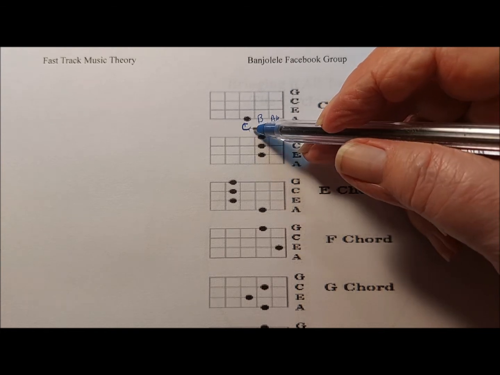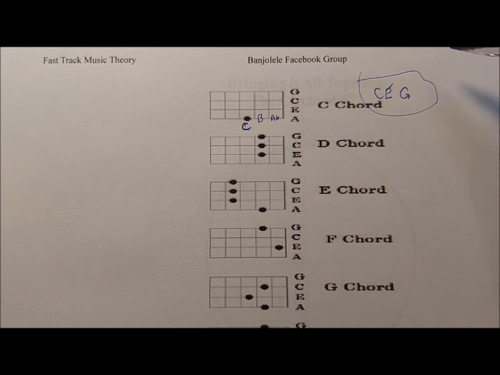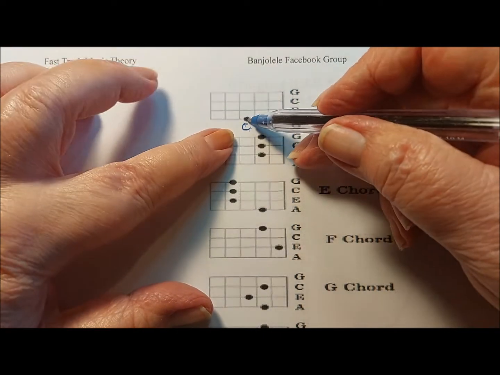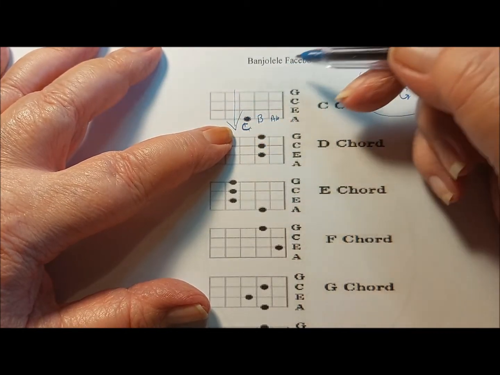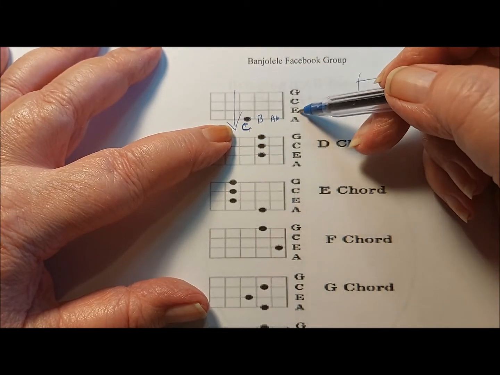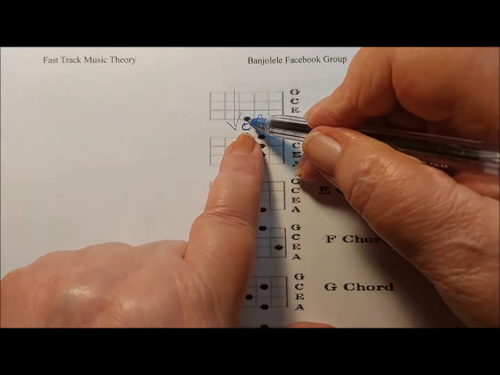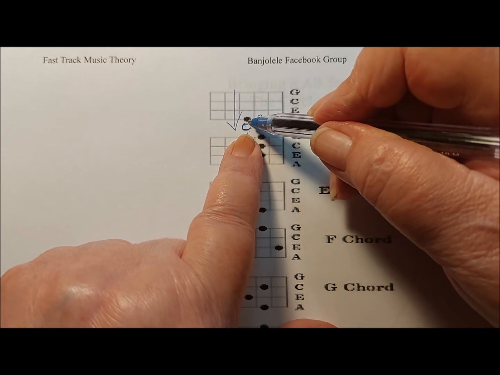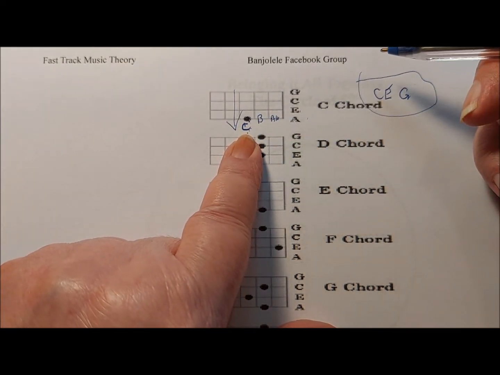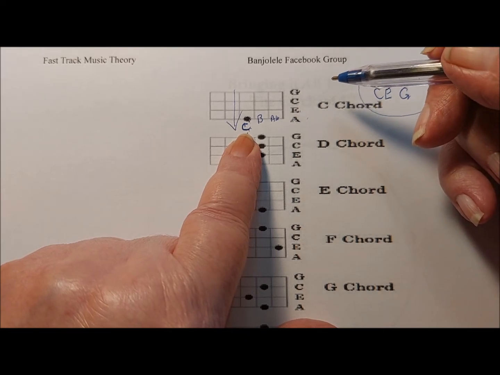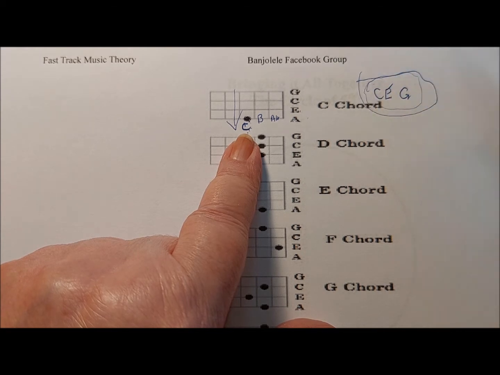We could add any of these, but it's easier to just strum it right down, and you've got C, G, C, E, and C. We don't want the A in there. That's why we press the fret here to make it a C sound, because if we did A, it would be dissonant. We want harmony.